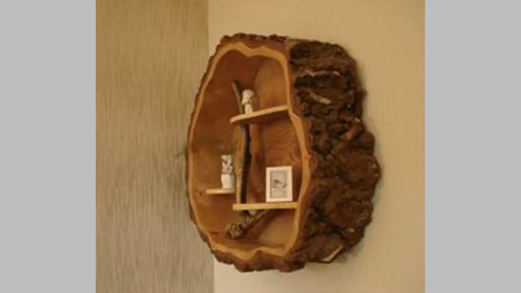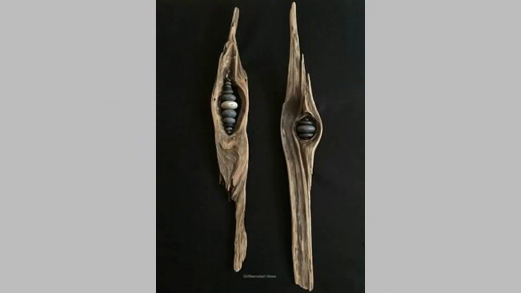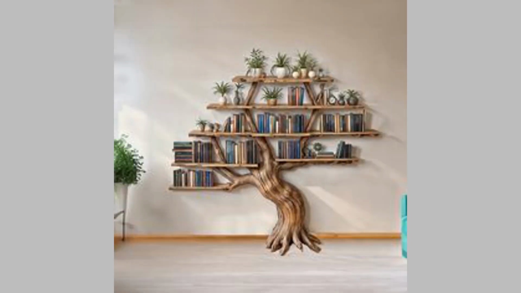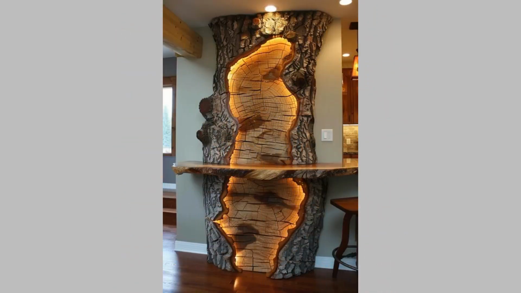Creative variations. While we've focused on a single geometric pattern in this project, the possibilities for customization are truly endless. By experimenting with different shapes, angles, and patterns in your CAD software, you can create a wide range of unique designs to suit your personal style and the aesthetics of your home.